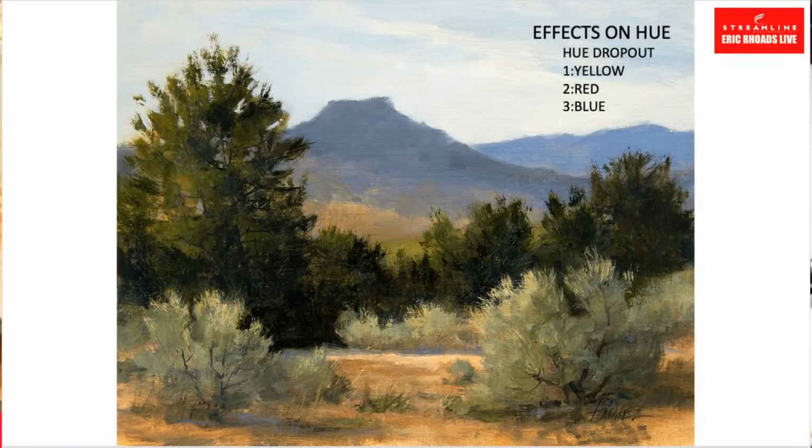When you're painting a landscape, the thing to always remember is there is a thing that I call hue dropout.